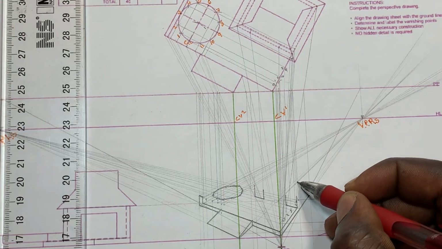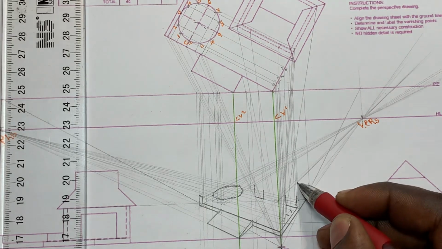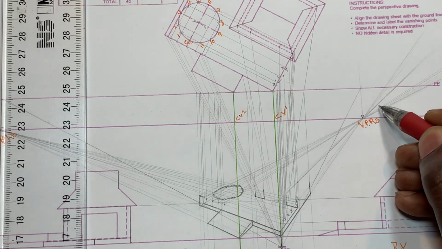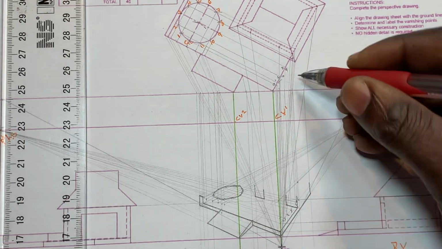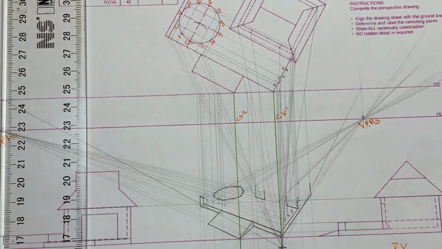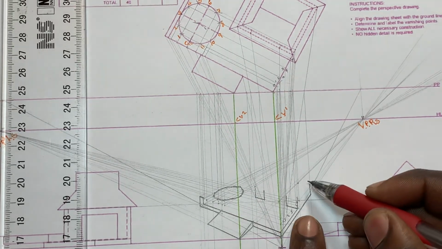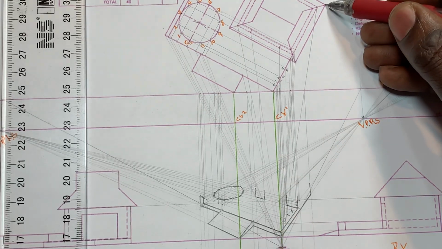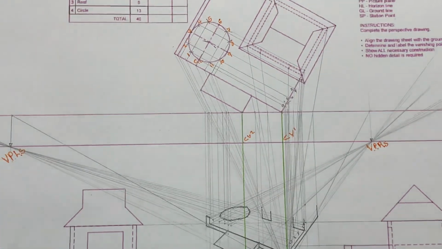How did it happen that we're getting it there? Remember, once it touches the center vision, so the moment you take this one, once it touches the picture plane, it's going to give you this point altogether. So once I've gotten this point, I can now take that one. We're still on the right track.